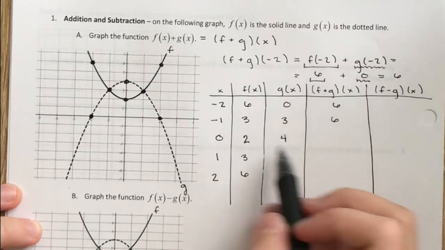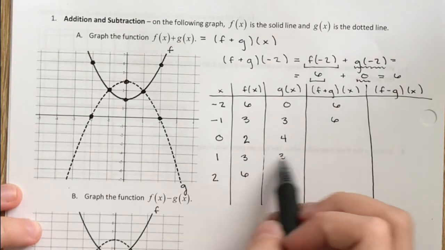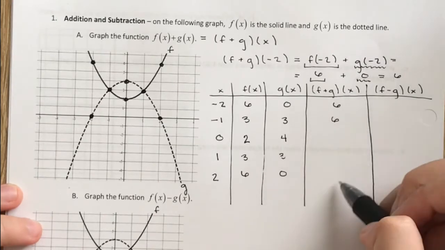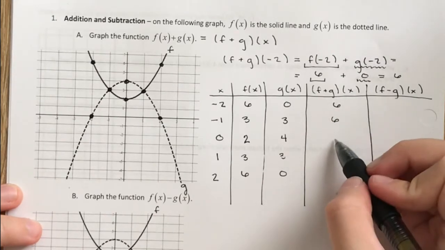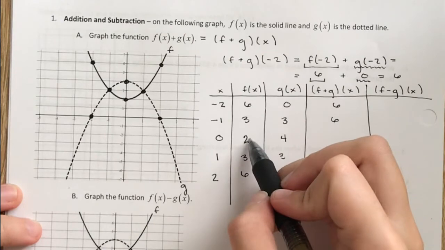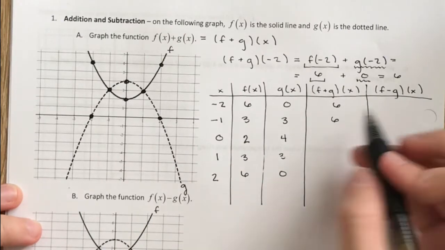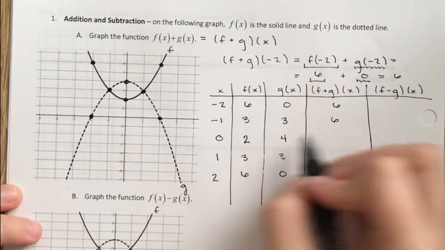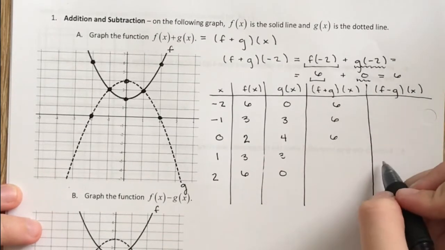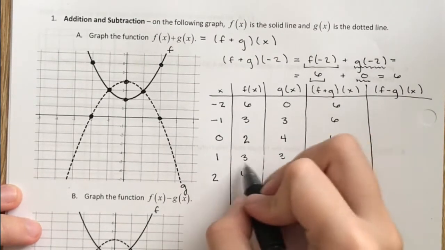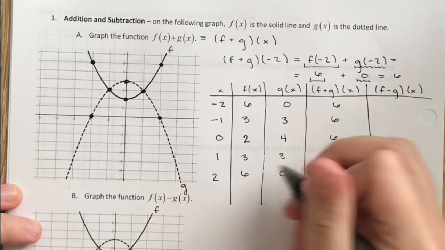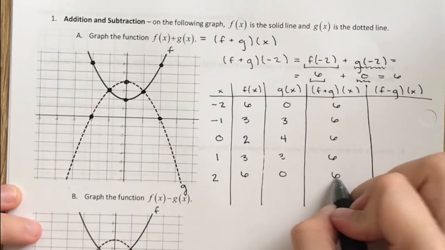Okay, hopefully we got 2, 4, 3, 3, and 6, 0. As we look through this f plus g column, again, all we're doing is just adding f of x plus g of x for each point. Here, we get 2 plus 4, which is simply 6. Here, we get 3 plus 3, which again is 6, and 6 plus 0, which is 6.